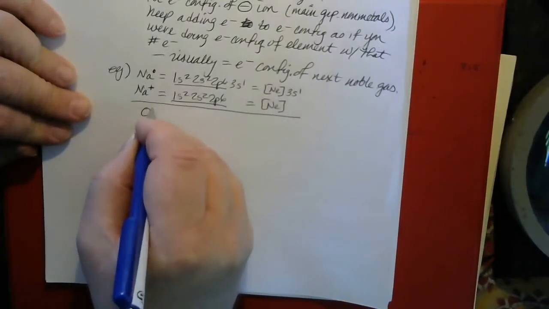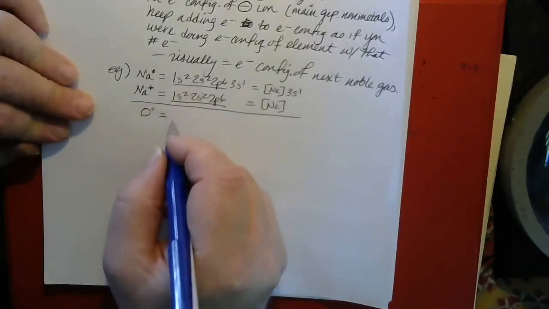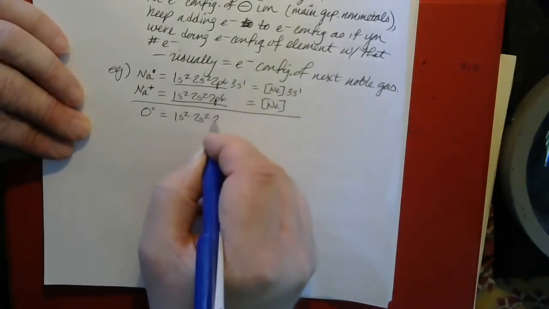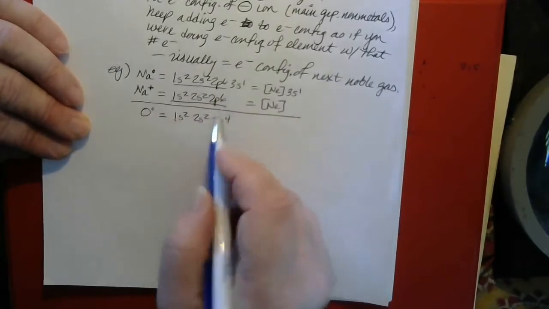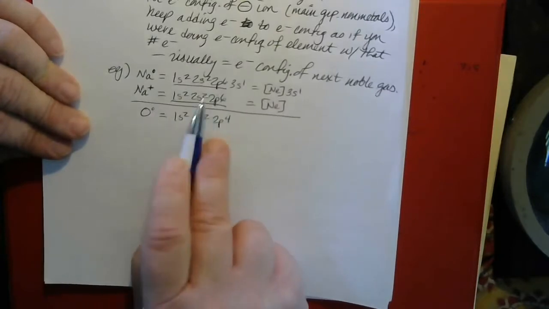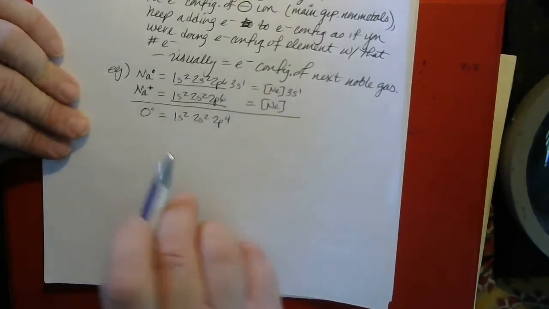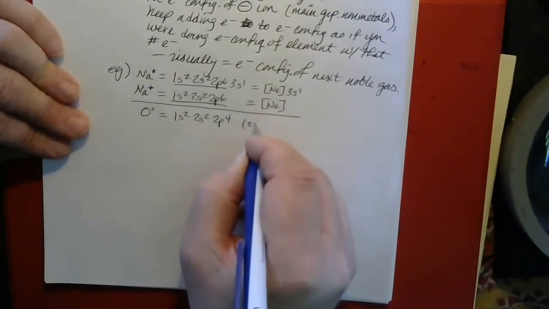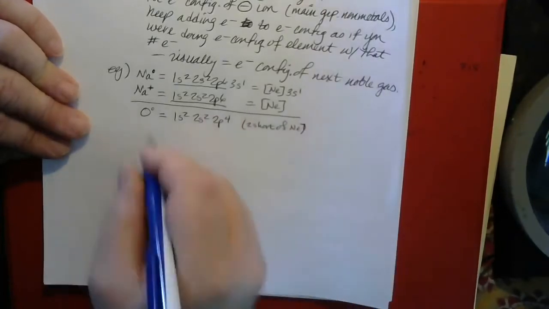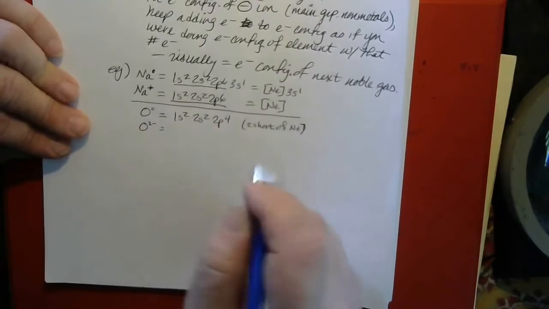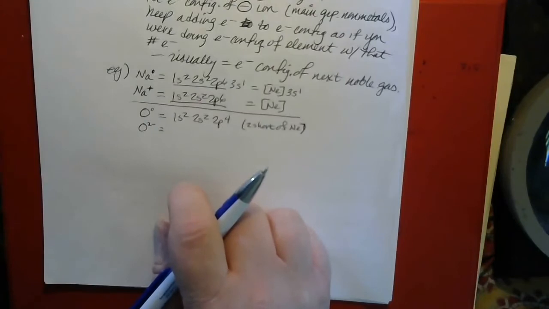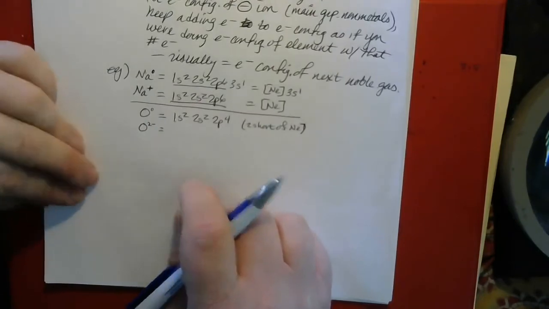Negative ions, say oxygen atoms, have 8 electrons, 1s2, 2s2, 2p4. And you may notice from up here, that means that oxygen is just 2 electrons short of the configuration for neon. And that's why oxygen forms a -2 ion. It gains 2 electrons, at which point it has the same electron configuration as neon.